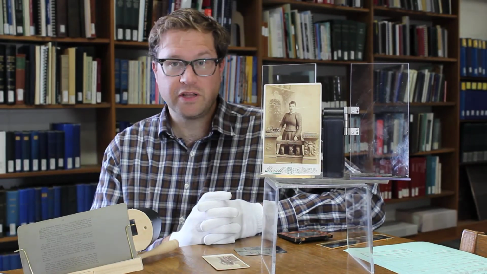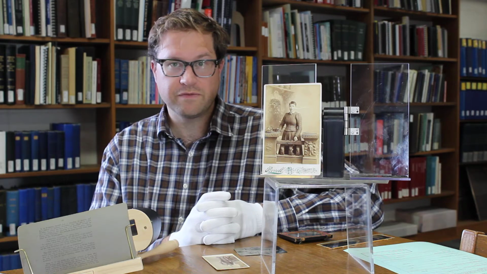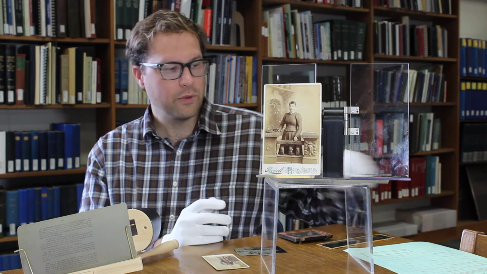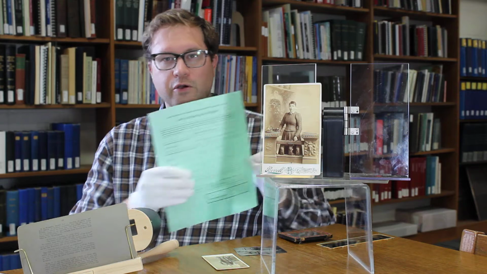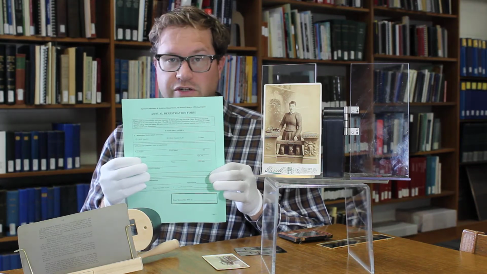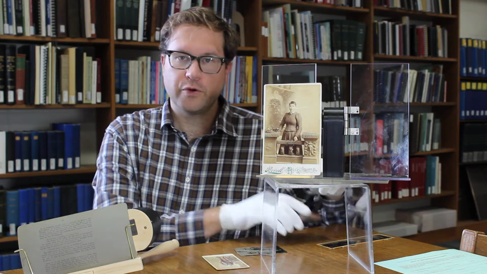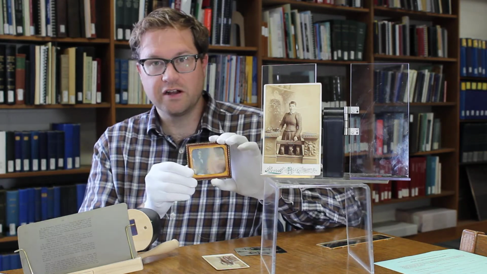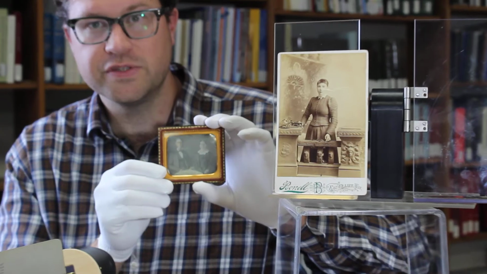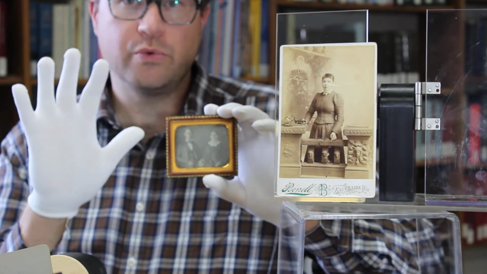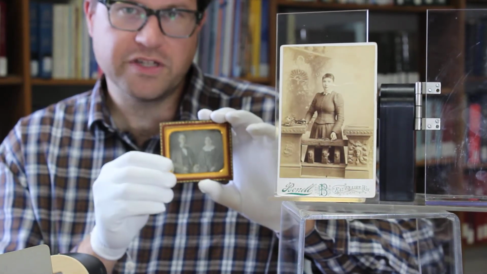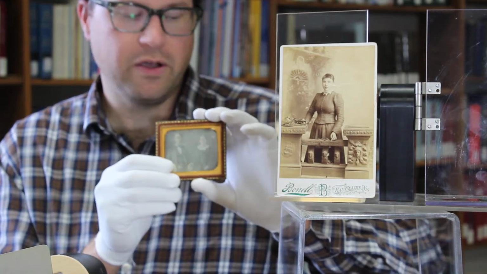When you visit Special Collections and Archives, located on the 5th floor of McIntyre Library, we will ask that you complete a very quick, simple annual registration form. And when you engage with the different photographic processes present in our collections, such as the daguerreotype you see here, we will also ask that you wear a pair of white gloves in order to protect the images that you will be working with.